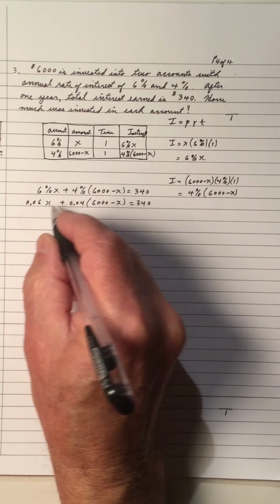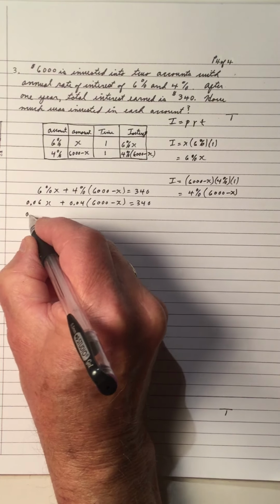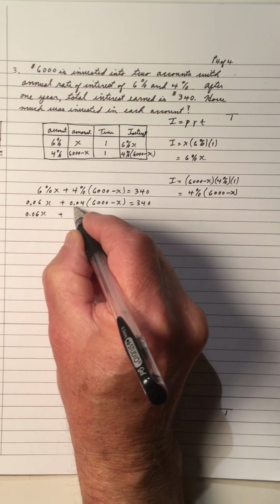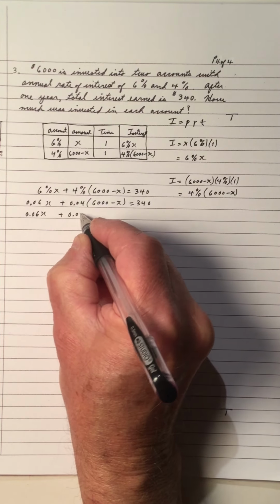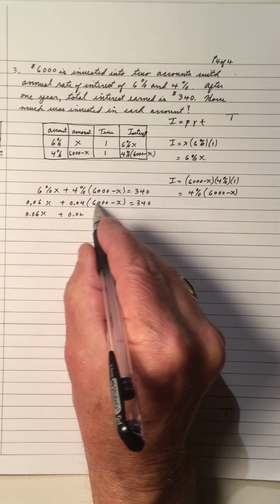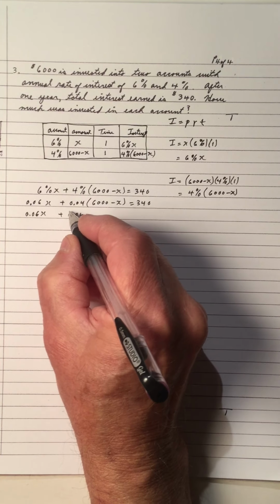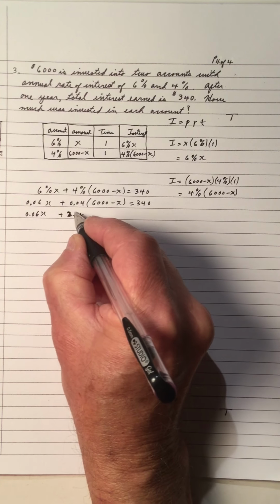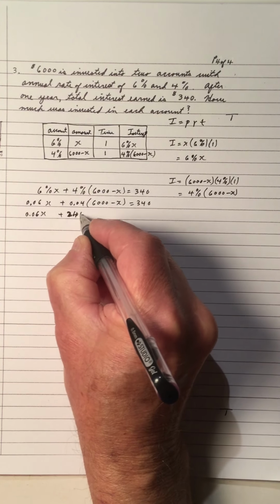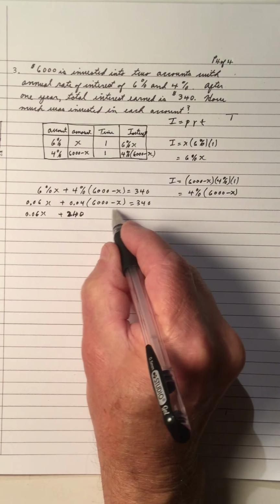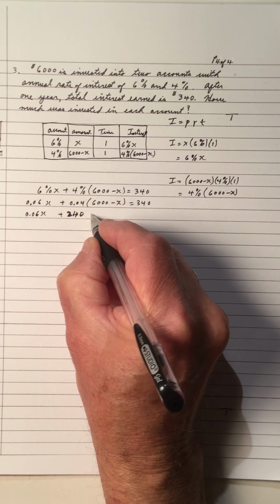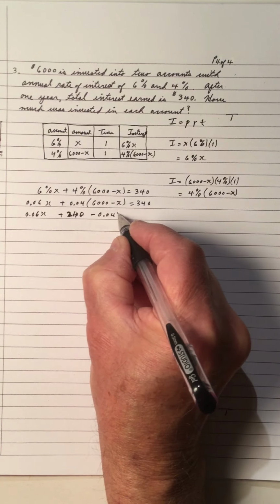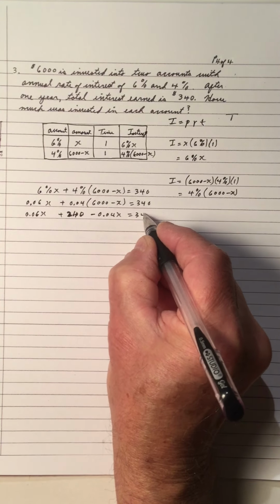Okay, done. Now I remove the bracket. So 0.04 times 6,000 is 240. I was thinking about multiplying it by x then. So that's minus 0.04x equals 340.